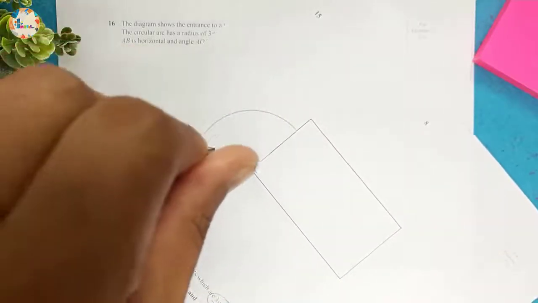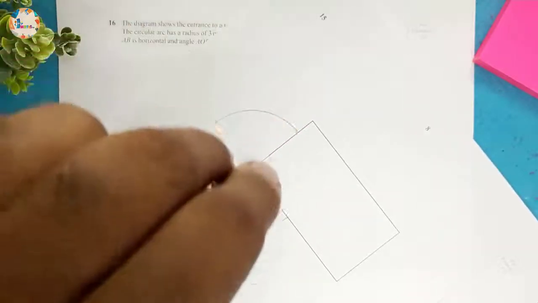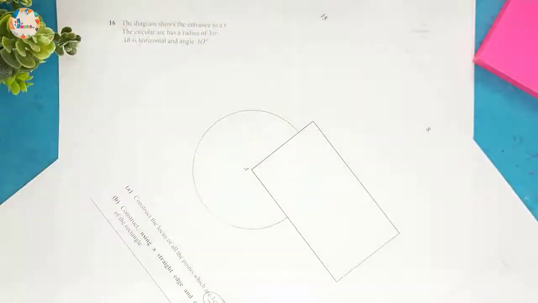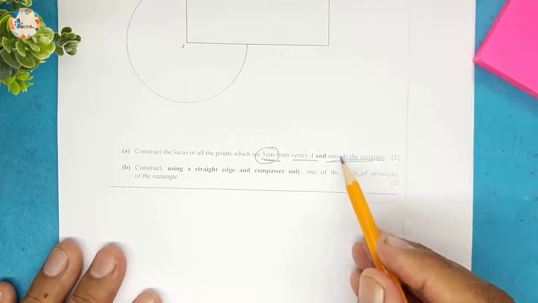So outside the rectangle will be like this one. So we have drawn this circle outside the rectangle.